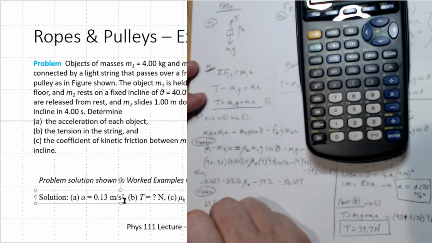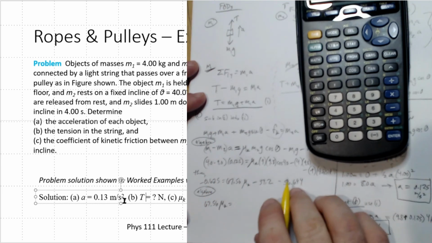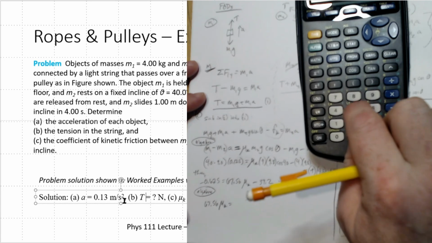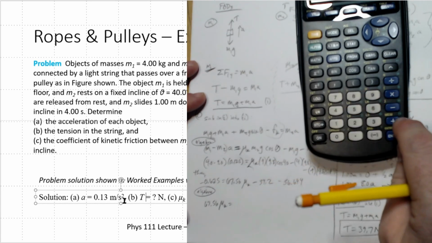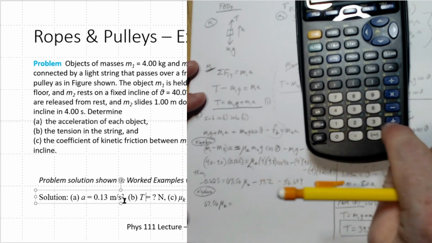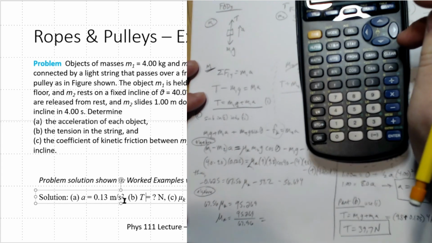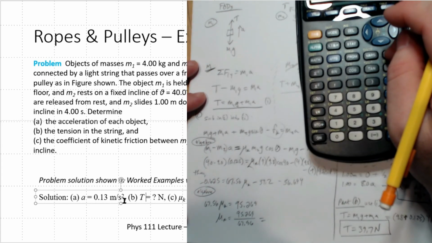Algebra: 67.56 mu sub k equals, these added to each other onto the other side. So 39.2 plus 56.694 minus 0.625 gives 95.269. Mu sub k is 95.269 divided by 67.56. This may not be great. It seems like it's bigger than 1.